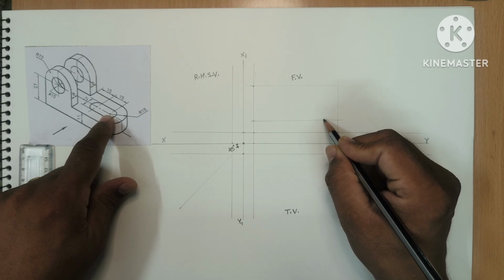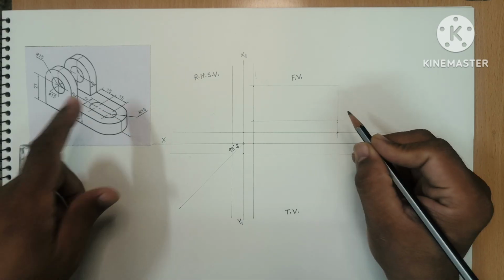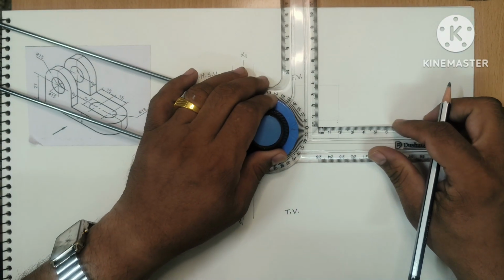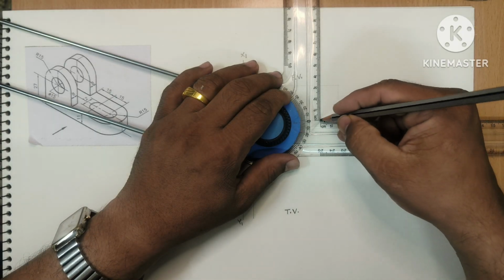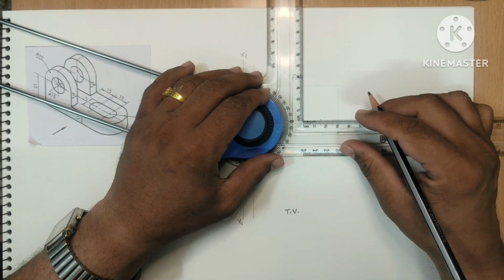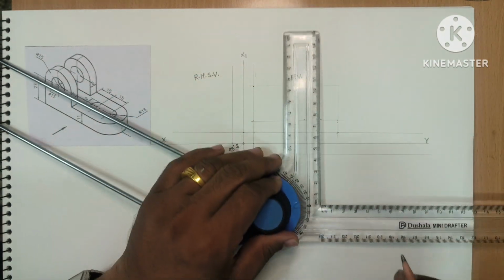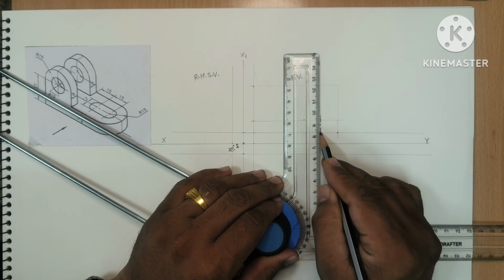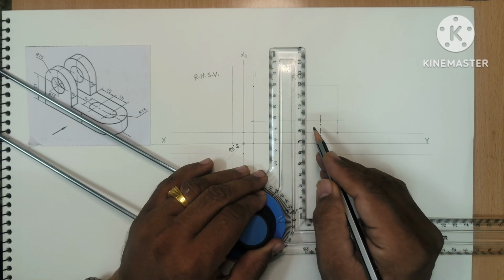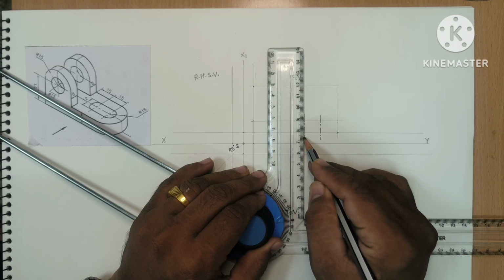The center is at 15, and from this center to this center the distance is 15. First of all, I will draw the distance 15 and again 15. Hence I will draw the two center lines. This will be the center line and this will be the center line.